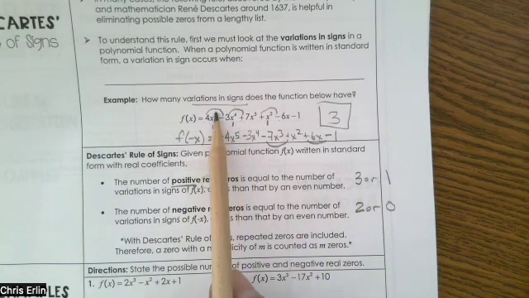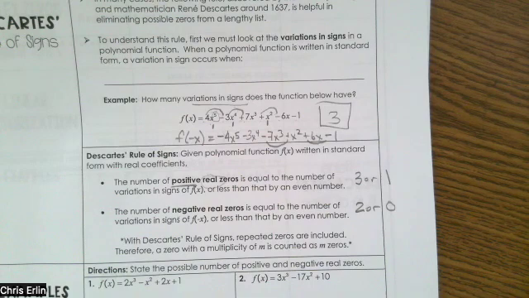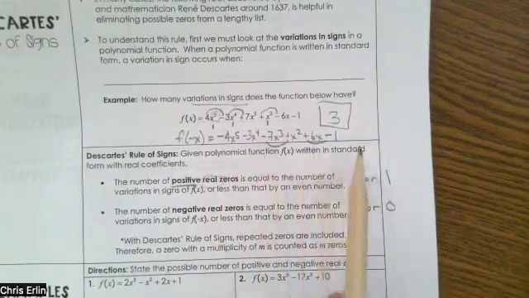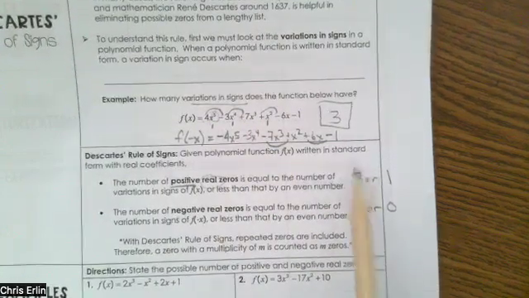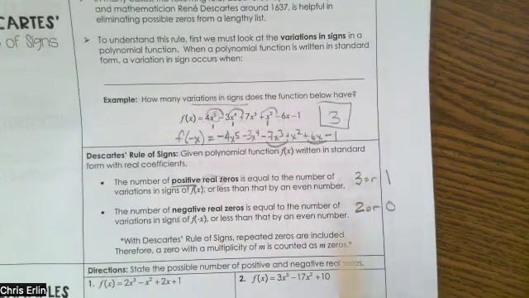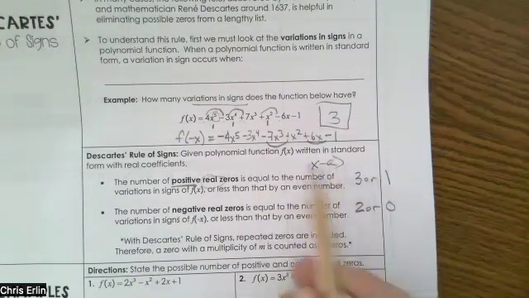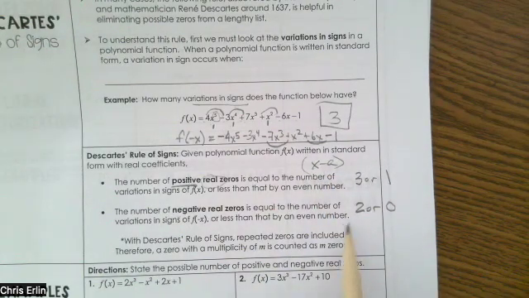When this is a fifth degree function, how many roots altogether do we expect? If I wrote out my parentheses, how many parentheses would I have? 5. And this shows me that of those 5, 3 of them will be positive real roots, which means it's going to be x minus a. And 2 of them will be negative real roots, which means it'll be x plus a.